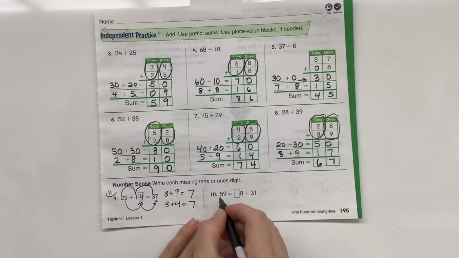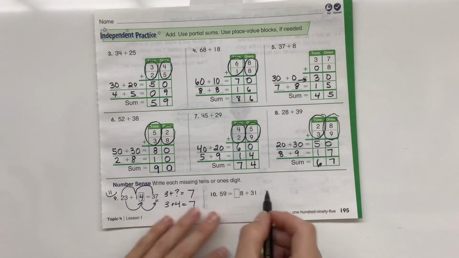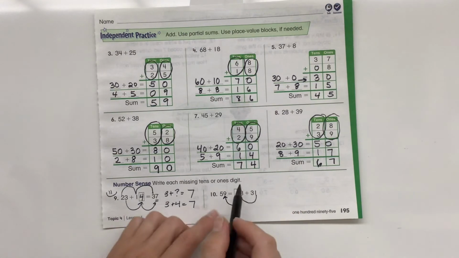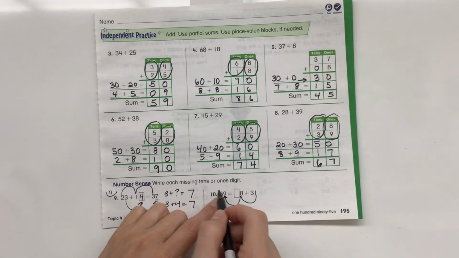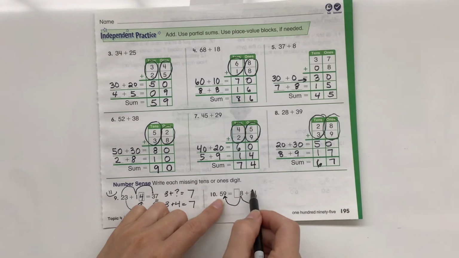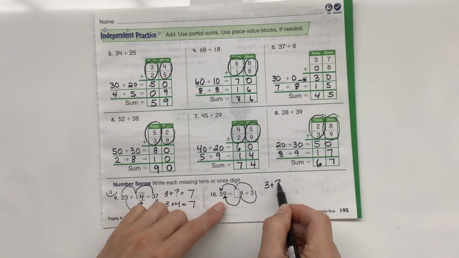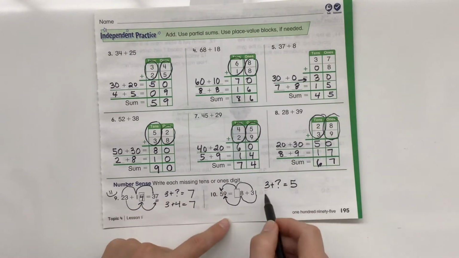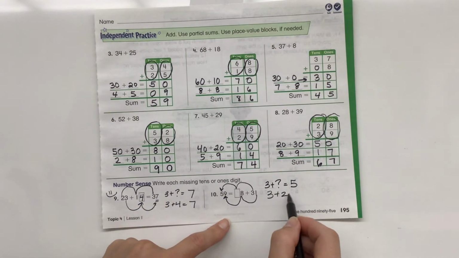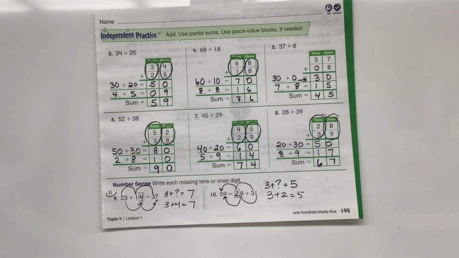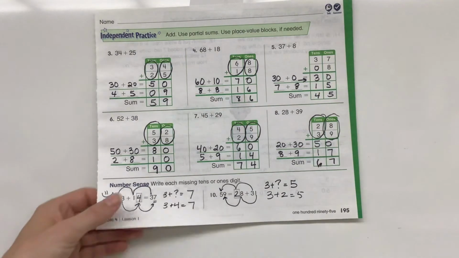All right, I'm going to start with our ones. 1 plus 8 equals 9. Excellent, we're in good shape. Now we have to see if we have our tens. Our tens need to add up to 5. 3 plus what equals 5? Well, I know that 3 plus 2 equals 5, so we know that our missing digit there is going to be a 2. All right, great job, everybody.